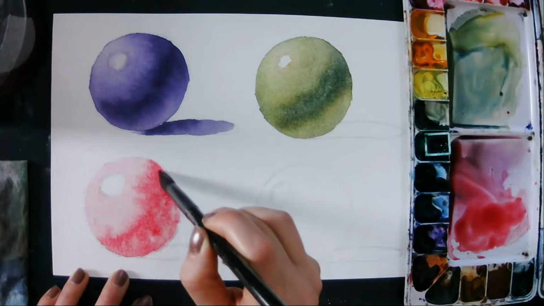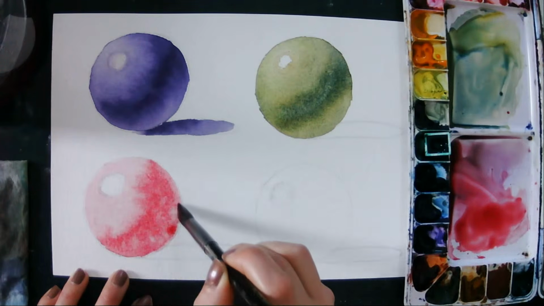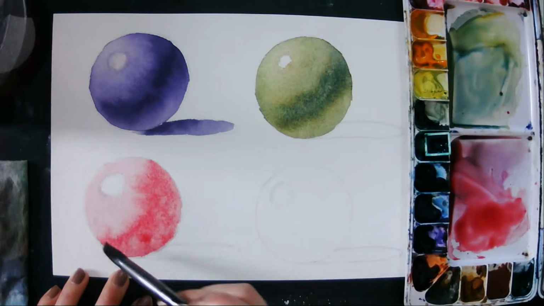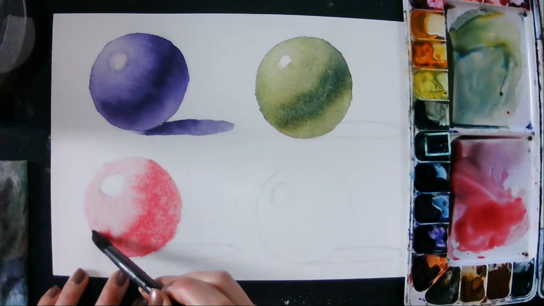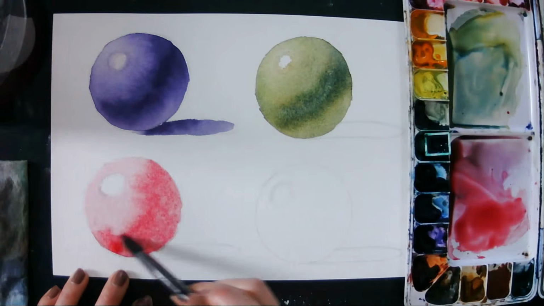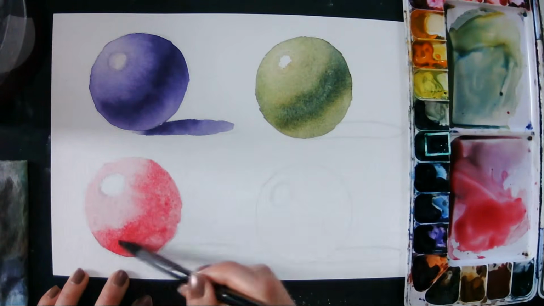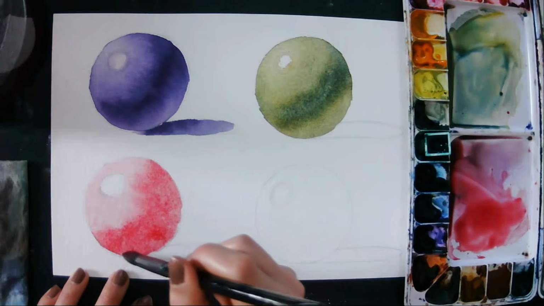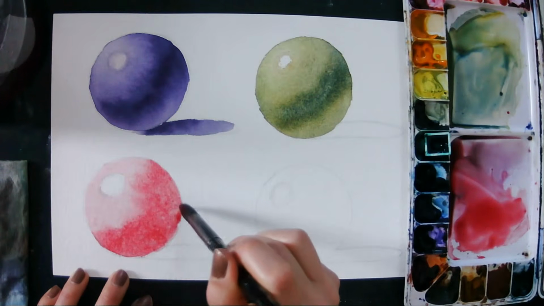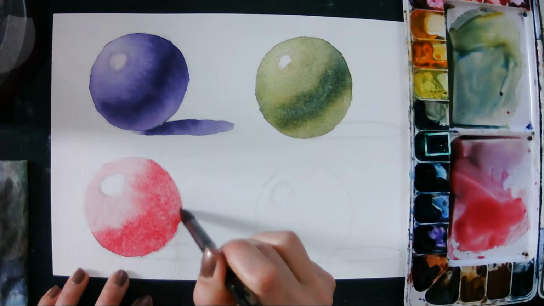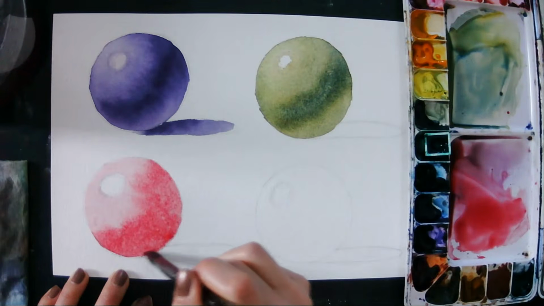All right. And there we go. At this point I have 3 values developed, maybe a bit of a gradient in some sections. But the wider the range of values, the more of a 3D look you develop, okay?